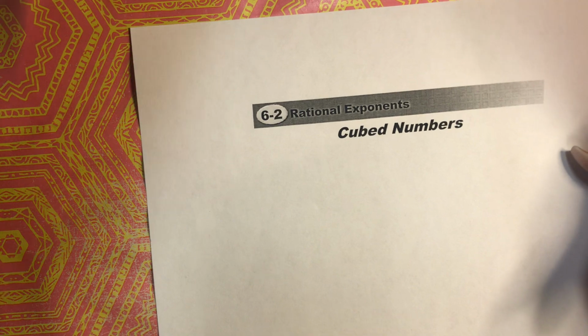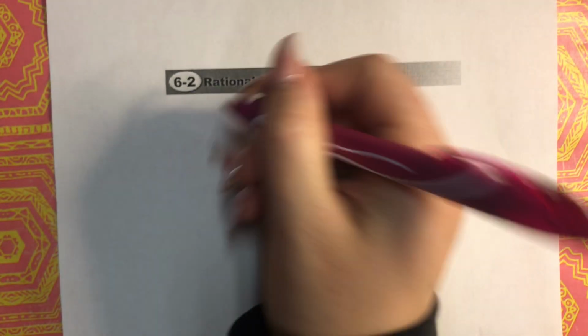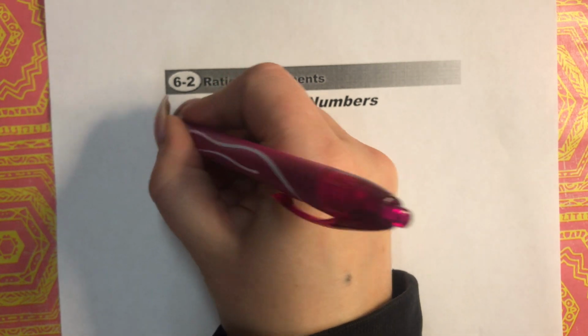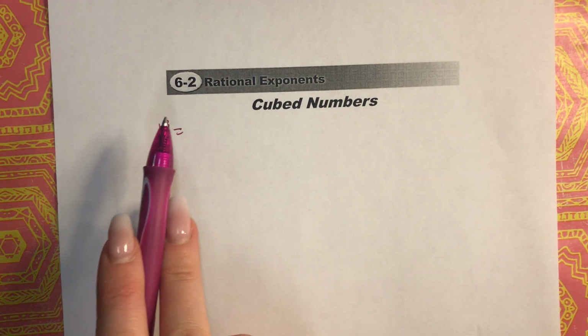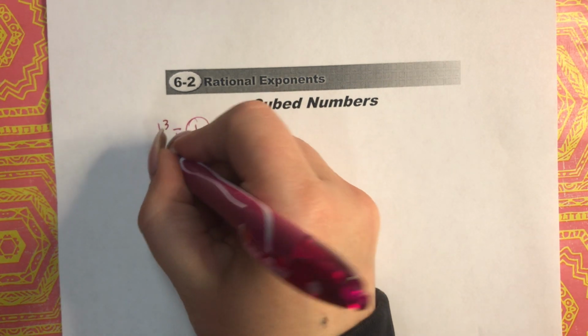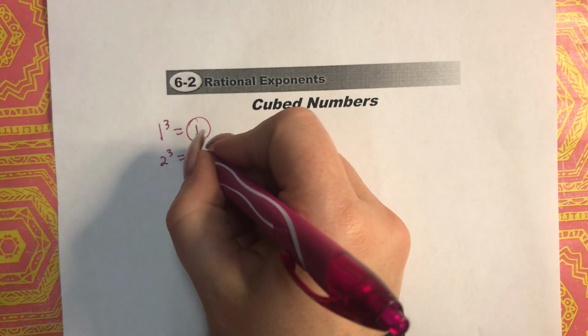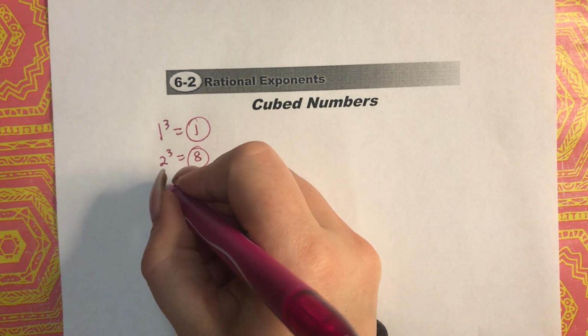And then there are cube numbers. We're going to have to memorize some cube numbers first, too. So the cube numbers, that's like 1 cubed, which is the same thing as 1 times 1 times 1, right? So that's 1. You have 2 cubed, 2 times 2 times 2. 2 times 2 is 4. 4 times 2 is 8. So that is a cube number.